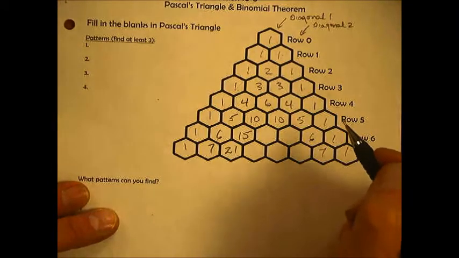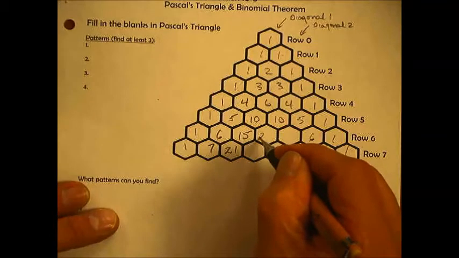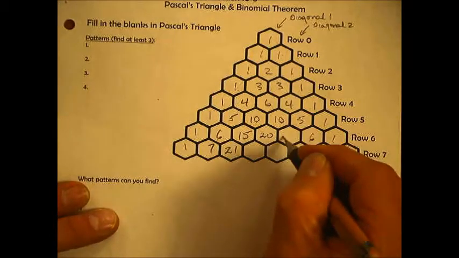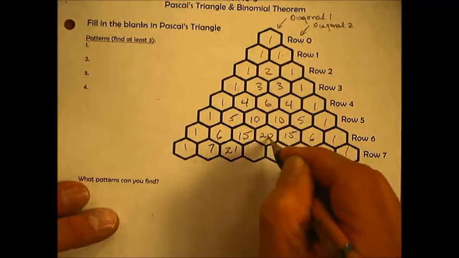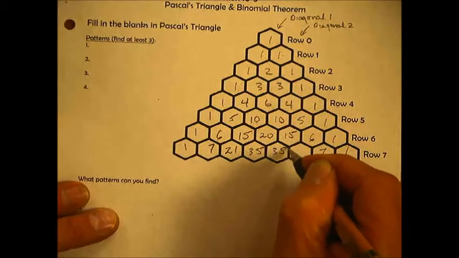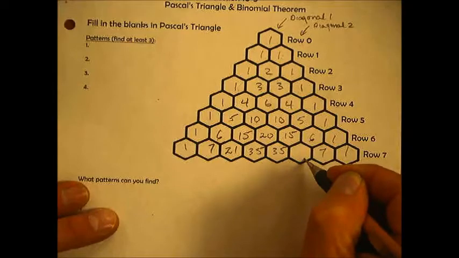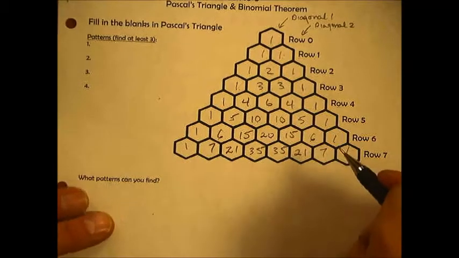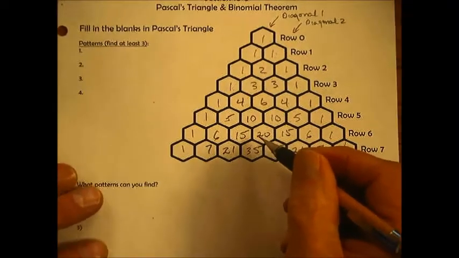So I'm going to get a 10 there. I'm going to get a 20 here. This will be a 15. This will be a 35. And this will also be a 35. And what will this be? Right, a 21. So that's how Pascal's triangle gets filled in.